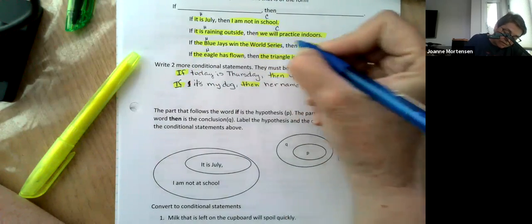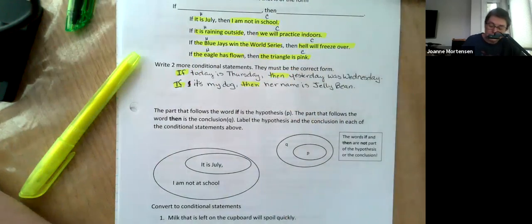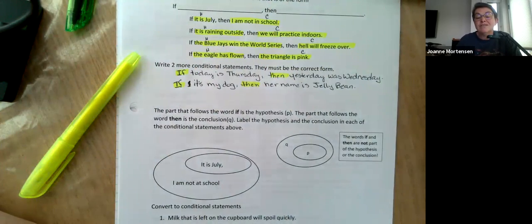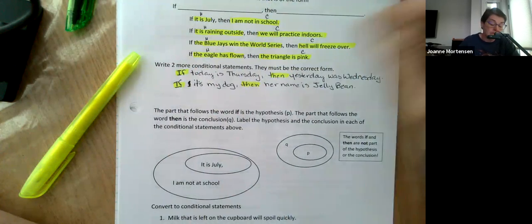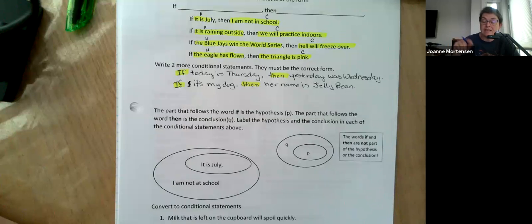Conclusion, conclusion, conclusion, conclusion. I had to Google. Officially, the word if is not considered to be part of the hypothesis, and the then is not part of the conclusion. When you're doing this stuff, no matter what, the if and then stay in the same spot. Okay.